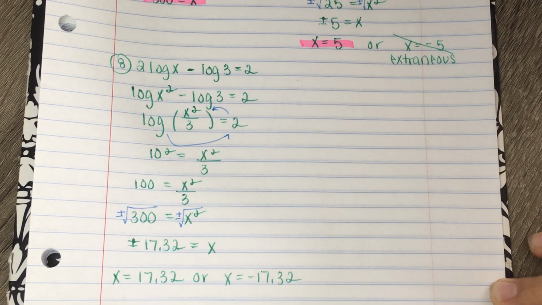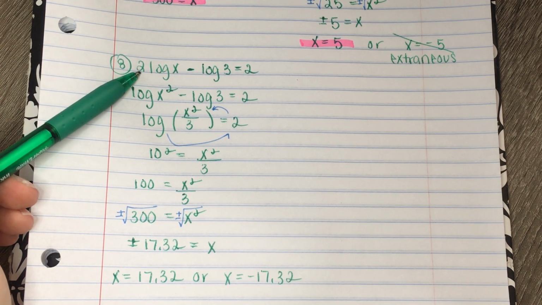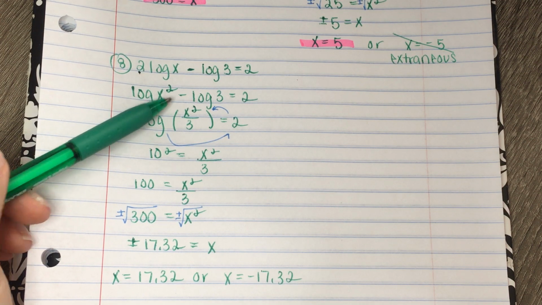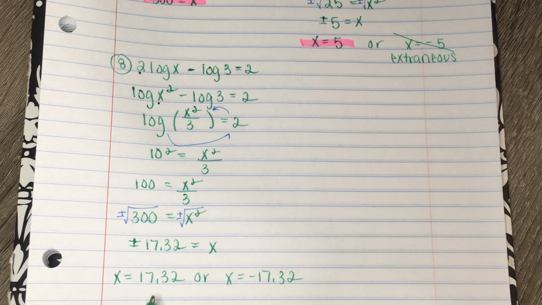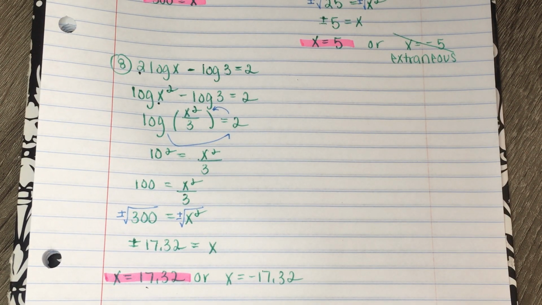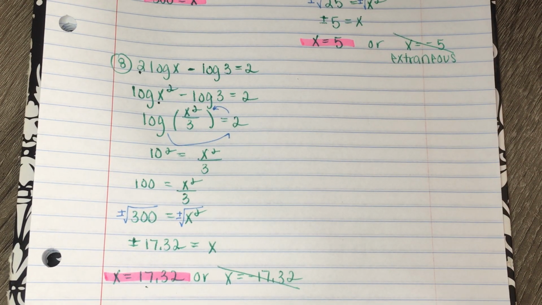When I double check, I need to check in the original problem. You're not checking in the second or third step where you square it. Original problem. And when I plug that 17.32 in, I get a positive domain. That one works. But when I plug that negative 17.3, I get a negative domain. And that one is an extraneous solution. All right, looking good here.